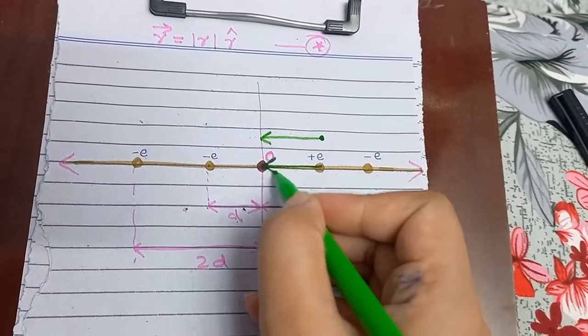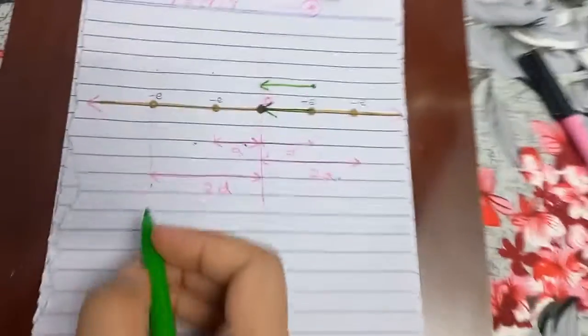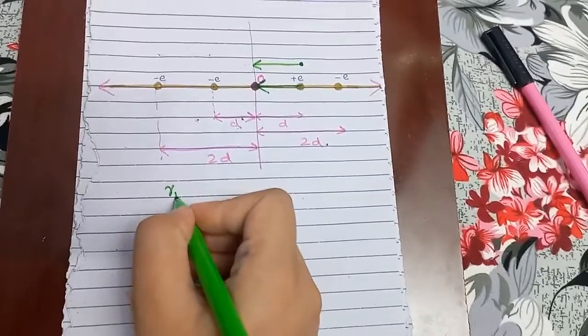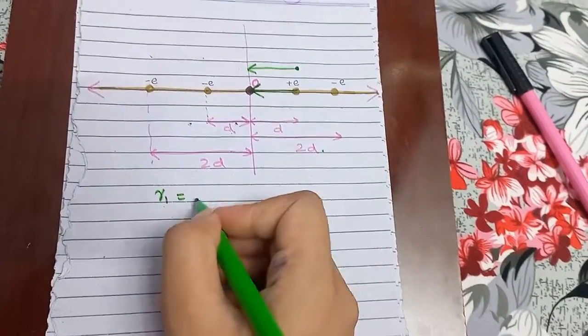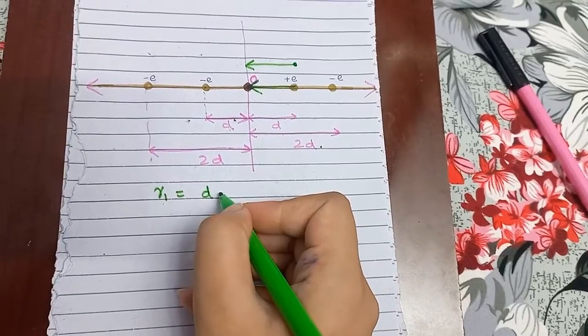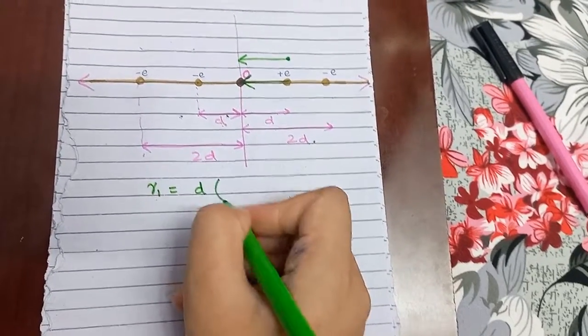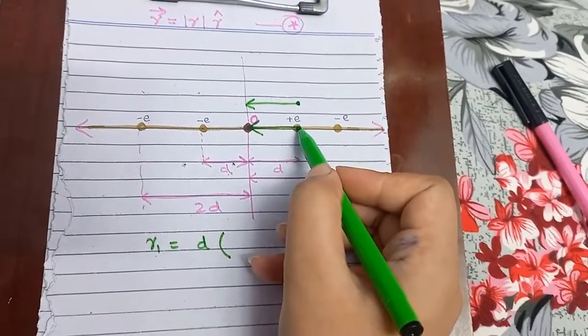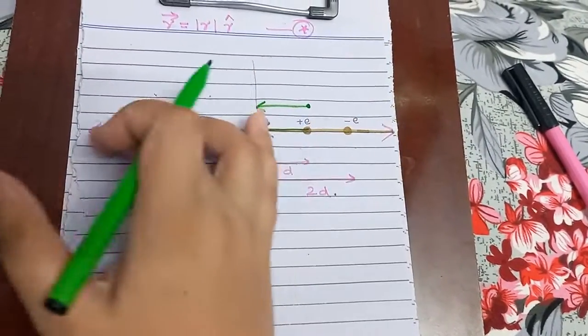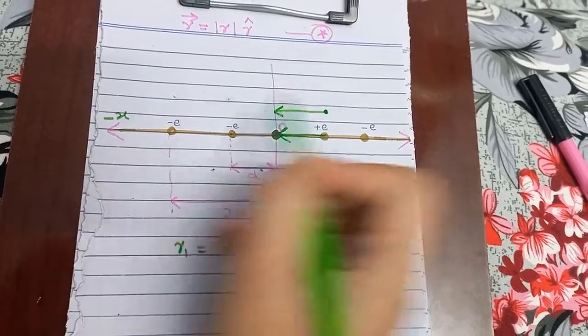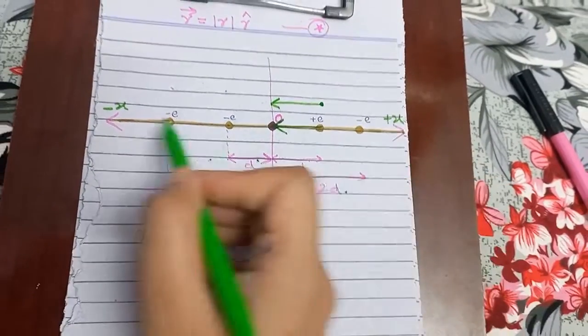Now what is the magnitude of this vector? Let's say this is the r1 vector. What is the magnitude of this r1 vector? It's d. Very simple, that's the magnitude. Now we should know the unit vector, and we can see here this is pointing in the negative x direction, and this is the positive x direction.